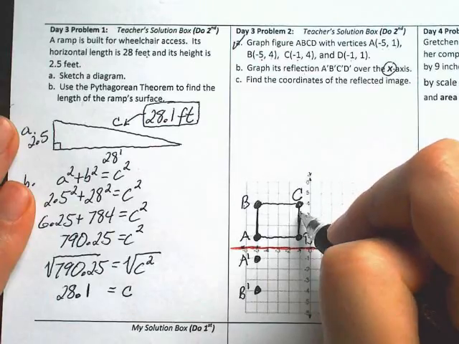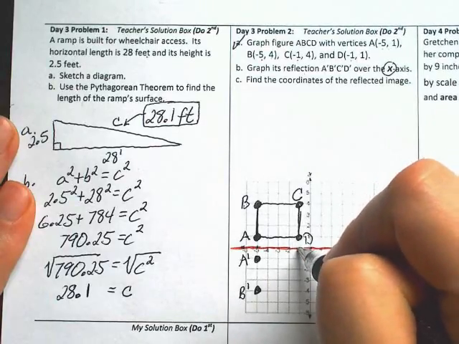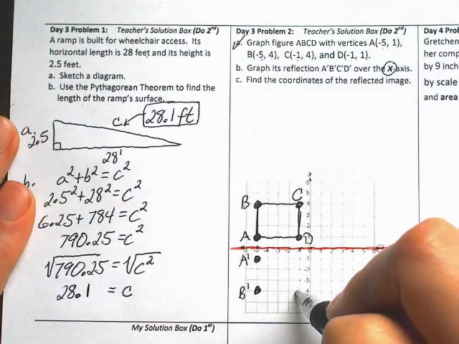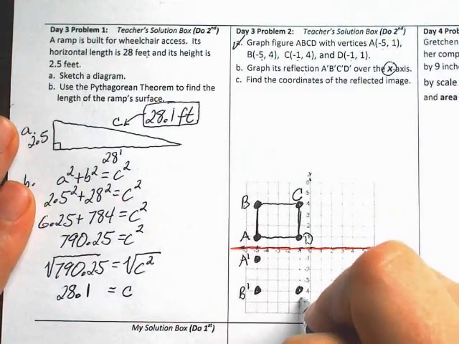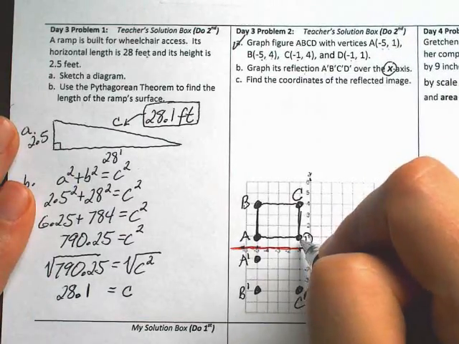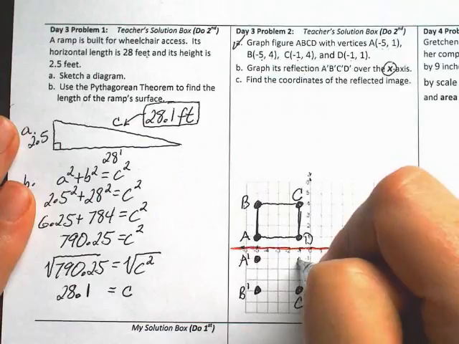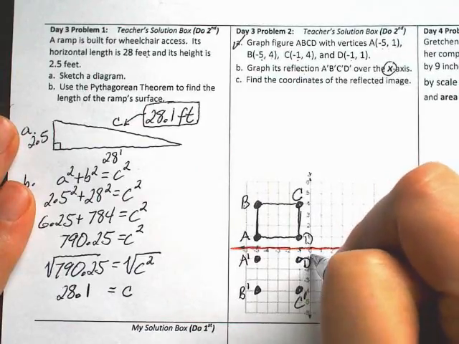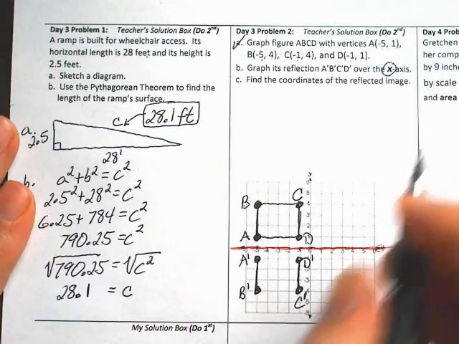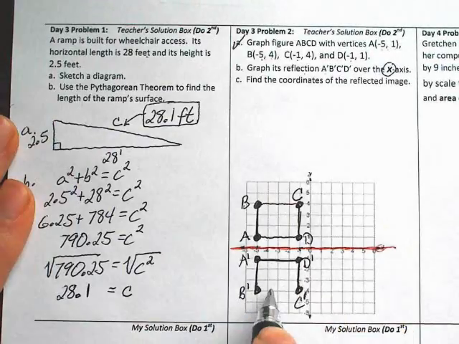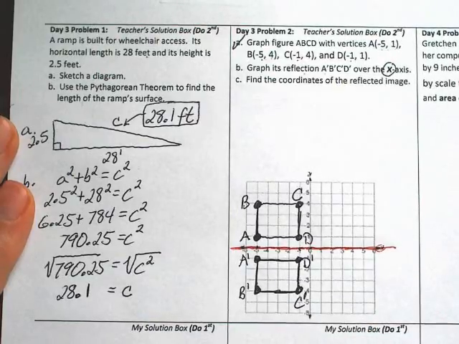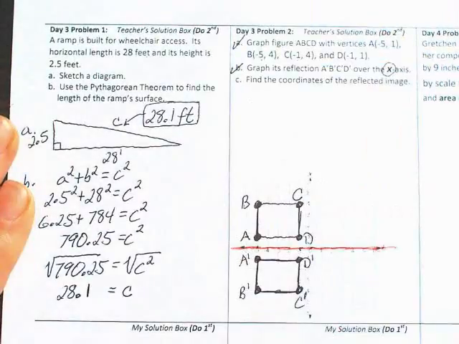Point C is 1, 2, 3, 4 units to the red line, and 1, 2, 3, 4 units to the other side of the red line is C prime. And finally, point D, 1 unit and 1 more unit. Here is D prime. Connecting these together, this rectangle shape is the reflection image of the original rectangle. That is part B of the question.